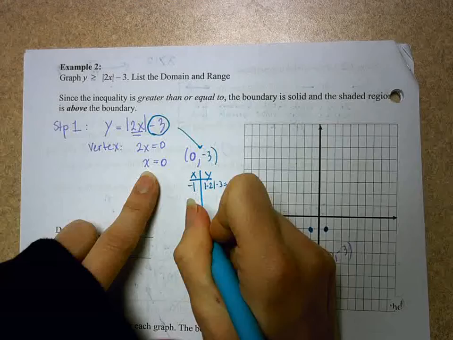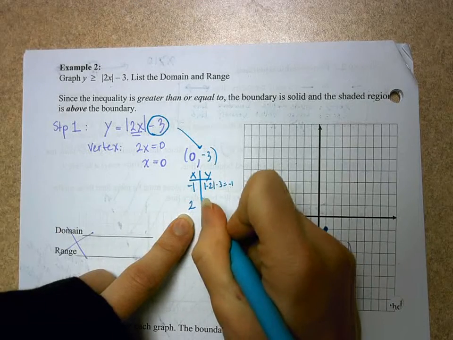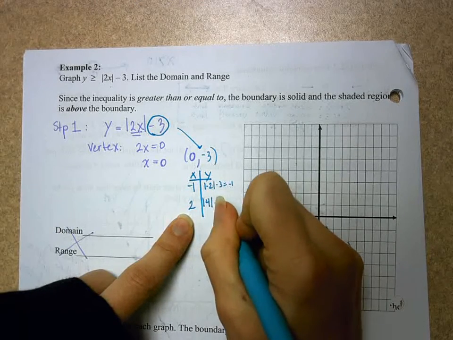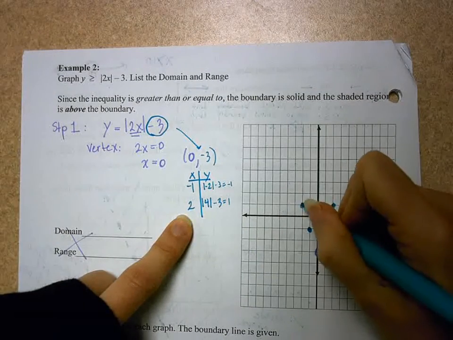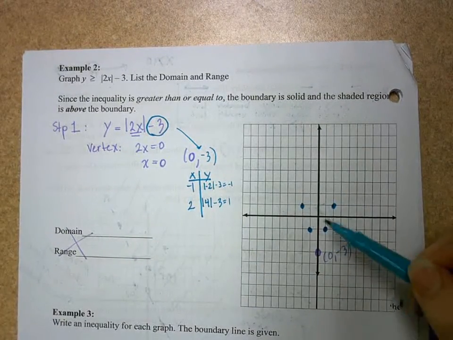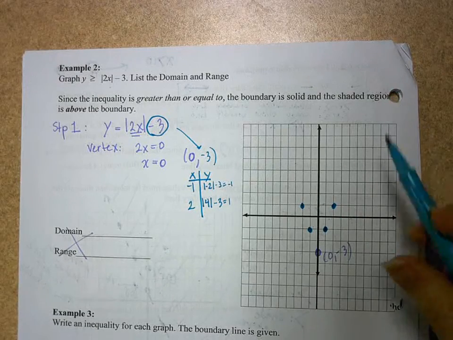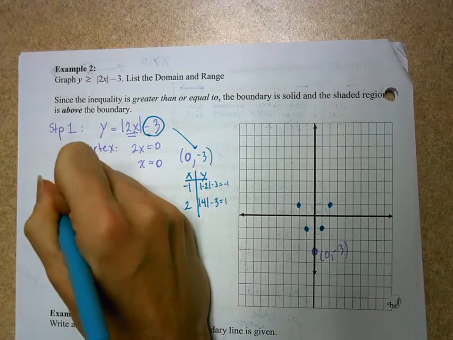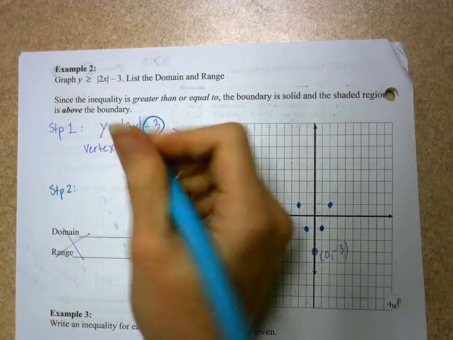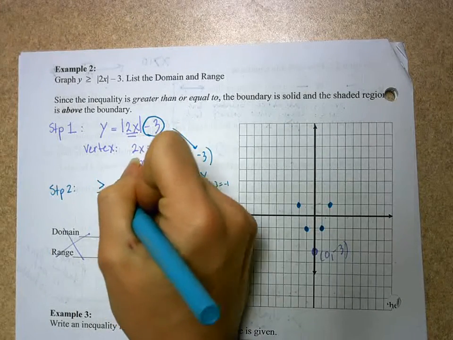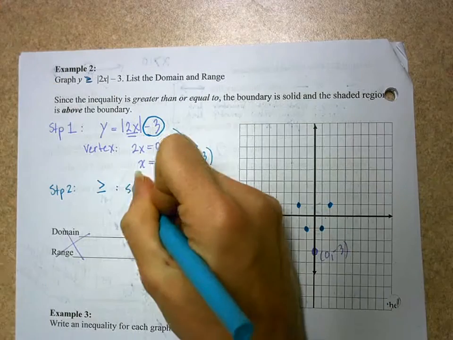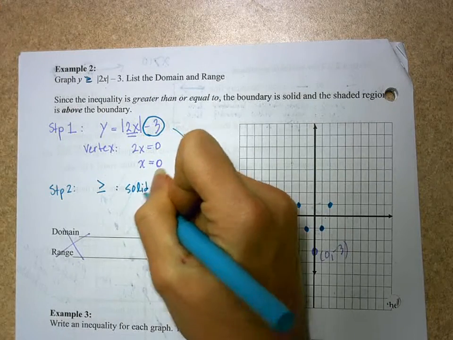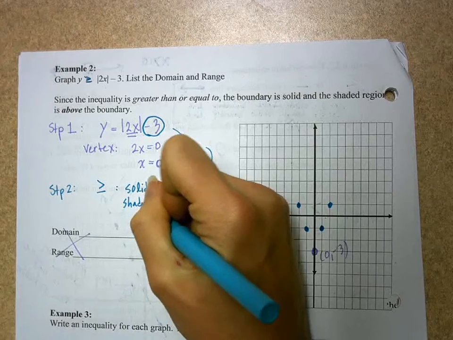And let's plug in one more point like 2. The absolute value of 2 times 2 is the absolute value of 4. Minus 3 gives us 1. So we have the point 2, 1, and we can reflect that over. Now, before we connect these dots, we have to look at step 2 and see what type of boundary line do we have. Well, we have a greater than or equal to symbol that was given to us in the example. So that means we're going to have a solid boundary line, and we're going to shade above.